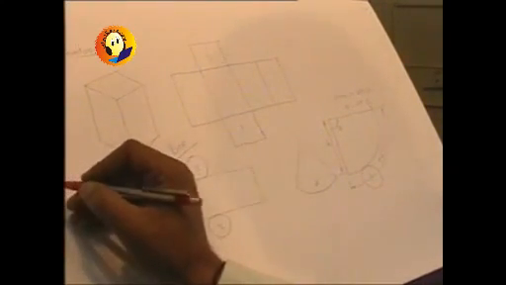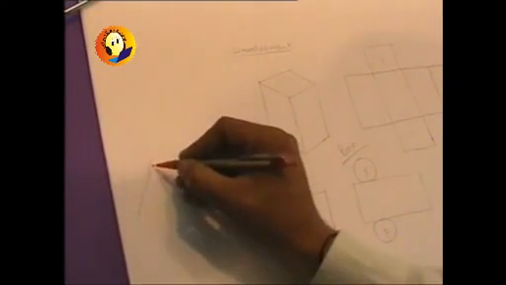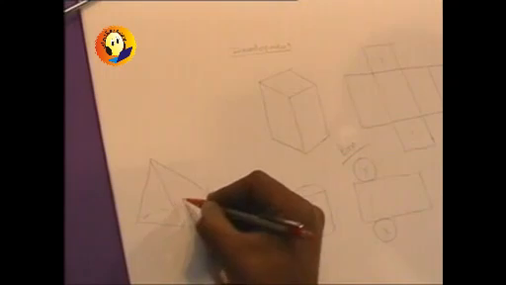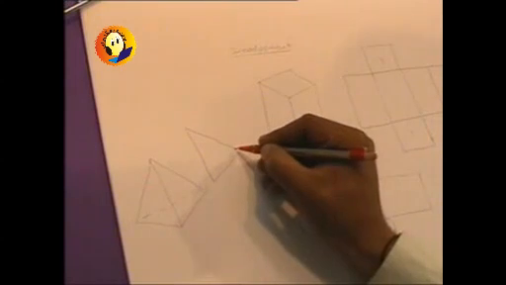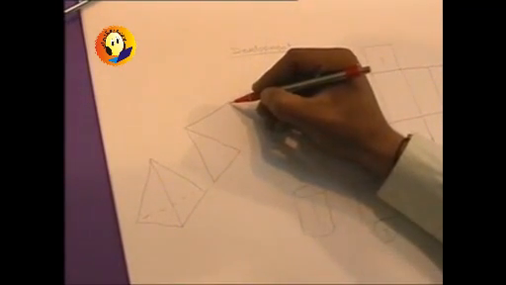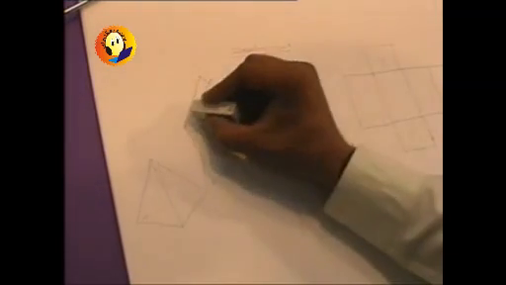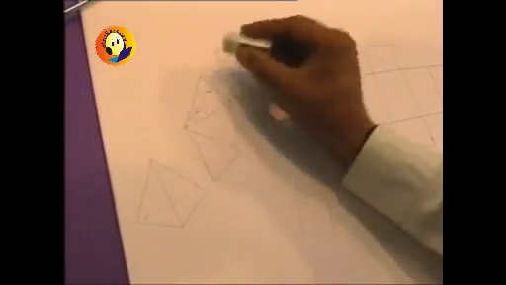If we proceed to pyramids, say a triangular pyramid, then the development is going to be the true shape of the three triangles, the true shape of the three triangles which are under consideration, and also the internal edges are to be shown. So compared to our previous problems, these development problems will definitely be easier.